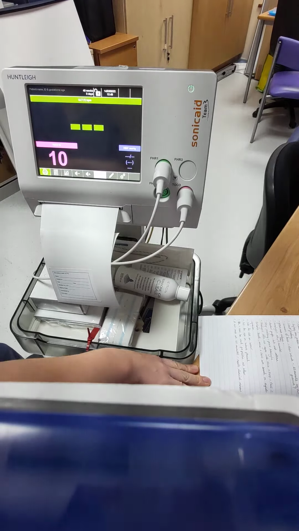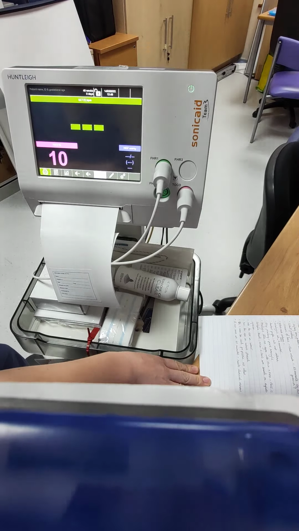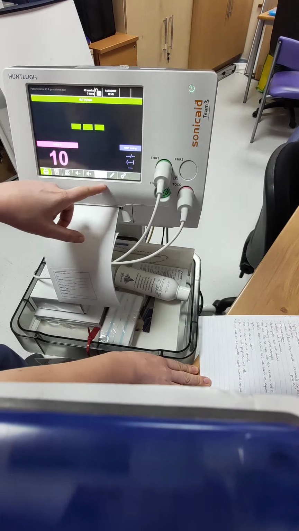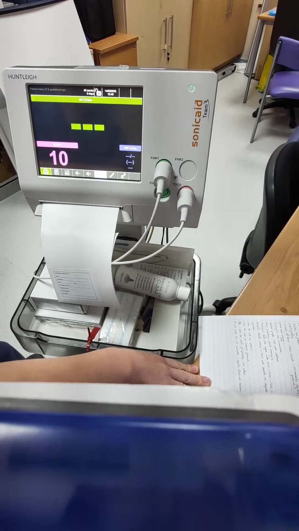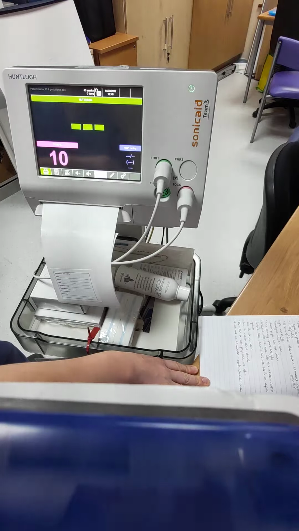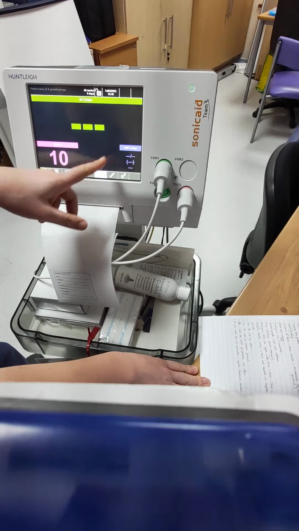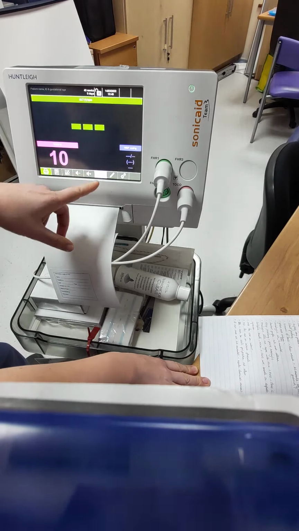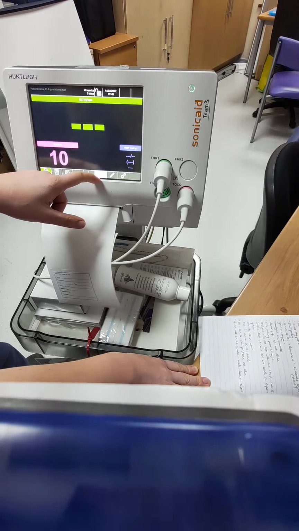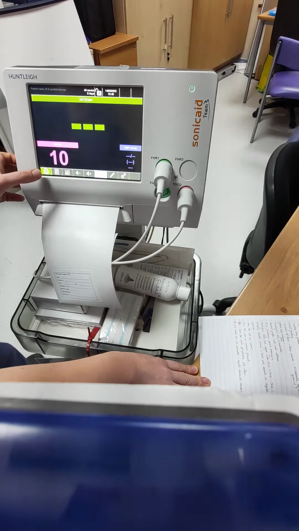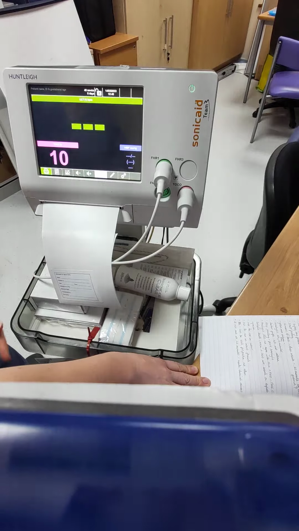It will take 10 minutes of trace and then you'll get a result. So if it turns green within 10 minutes, then it's met the Dawes-Redman criteria. Our protocol means it needs 20 minutes to meet our guidelines. And then after 10 minutes, you'll get an analysis every 2 minutes. If it goes darker purple, it means it's not yet met the criteria. If you then stop the printer, it will print out your analysis.